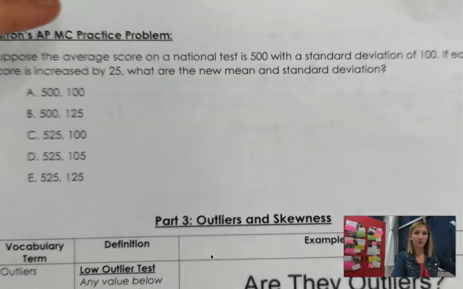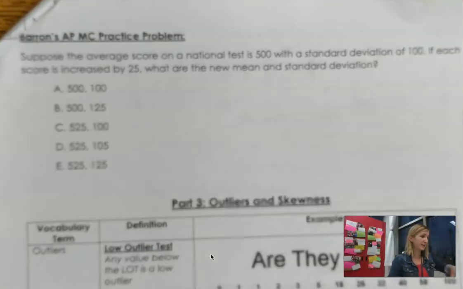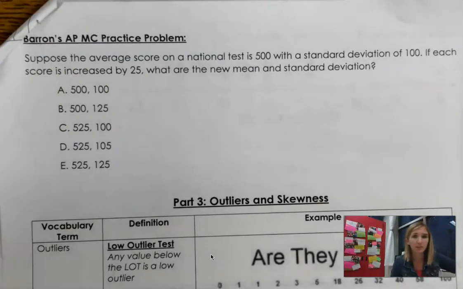All right. Here's another Barron's multiple choice practice problem. I just typed it in. I didn't pull it from the actual book, but this is from the Barron's book. So go ahead and take a minute and see if you can get this one.